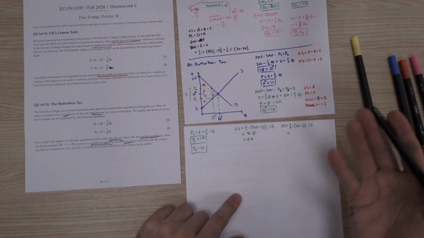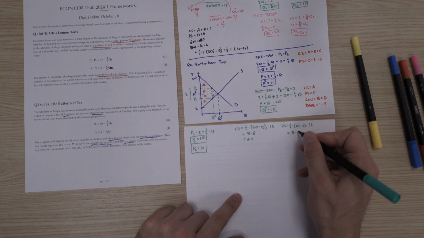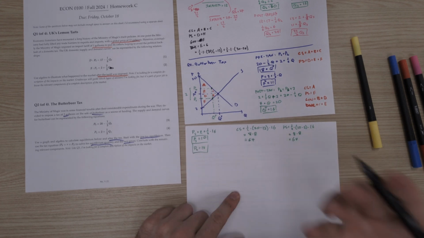Okay, and then we can simplify this. It's 8 times 8, so again we get 64. Nice, so these things are still equal.